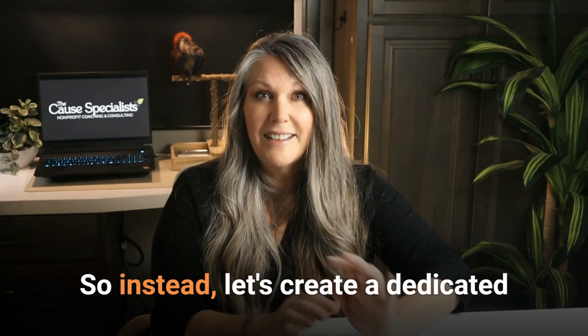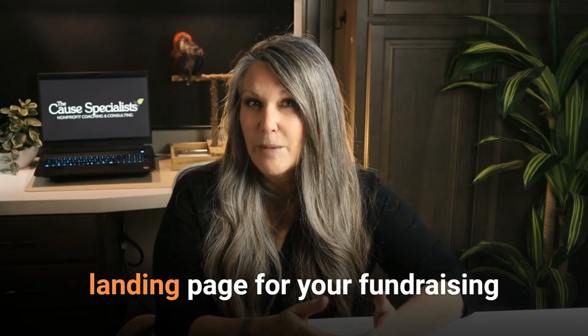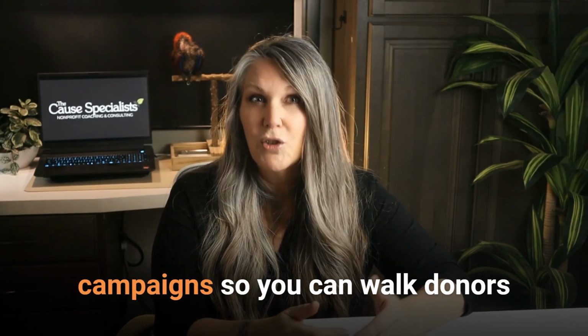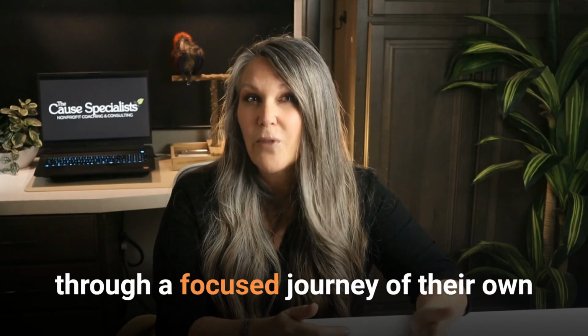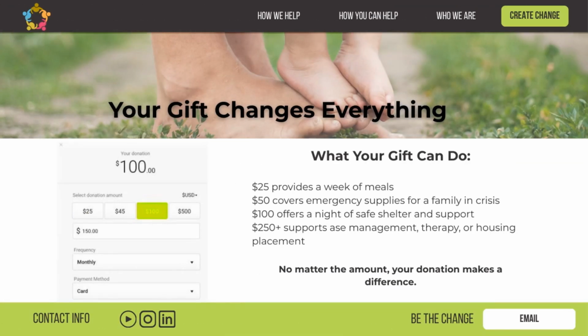So instead, let's create a dedicated landing page for your fundraising campaigns so you can walk donors through a focused journey of their own, while your homepage continues serving those who need help. Let's say you're running a social media fundraising campaign and you're posting compelling stories, you've got the graphics, but where are you sending those people? You don't want to just bump them over to your homepage. Instead, send them to that dedicated landing page that is simple, focused, and built around your campaign.